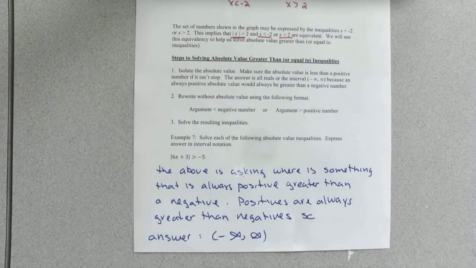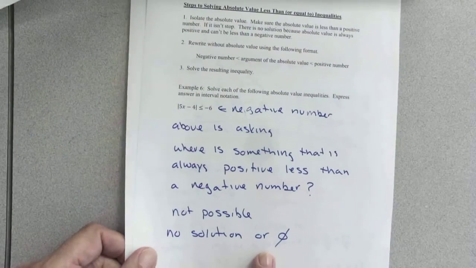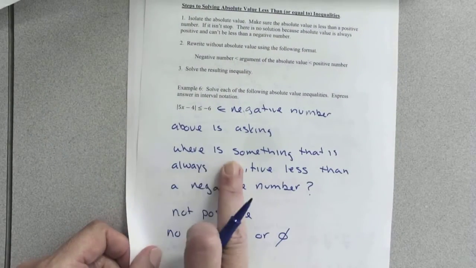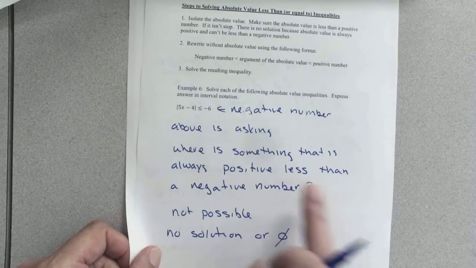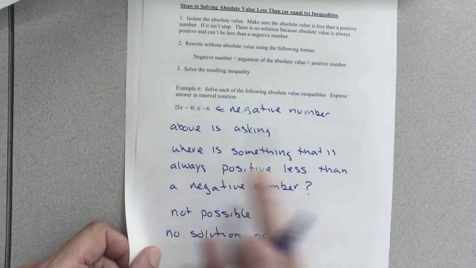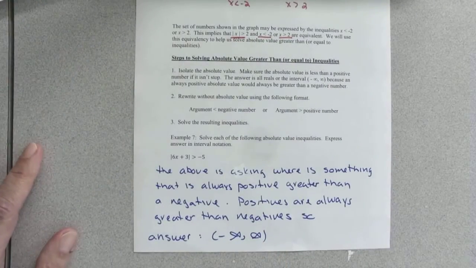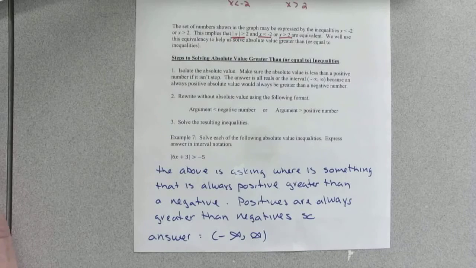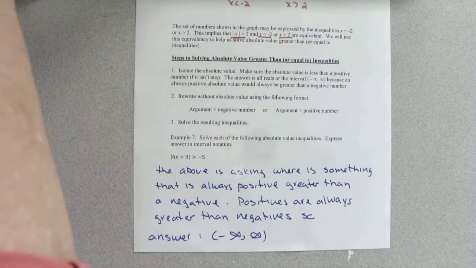Now, note, that is different than when we are doing less than inequalities. Here was the first less than. The answer was no solution because it was asking where is something positive less than a negative. That answer is no solution. But this question is asking where is something positive greater than a negative. So you actually need to reason these out. The answer isn't always going to be no solution, or always going to be all reals. You've got to reason it out.